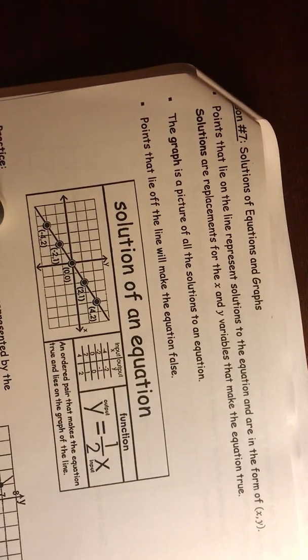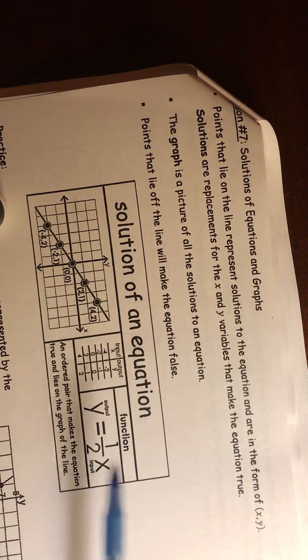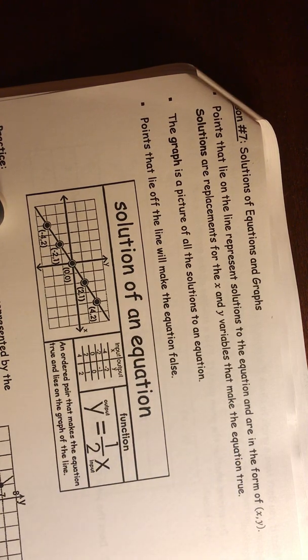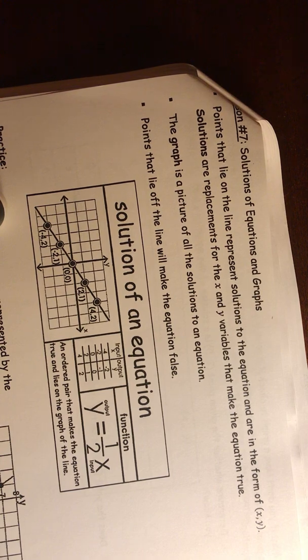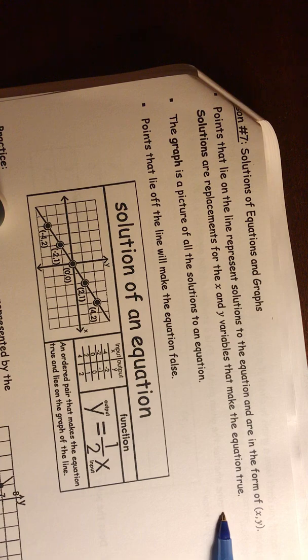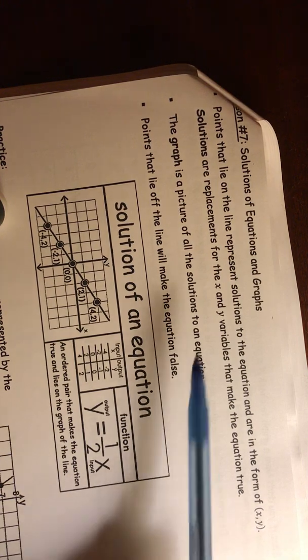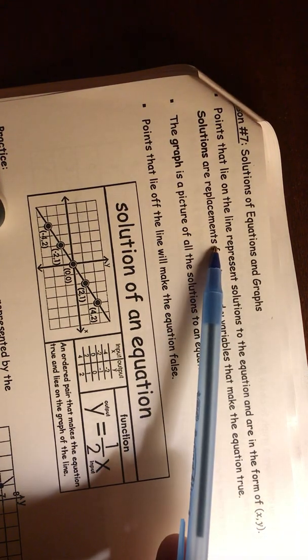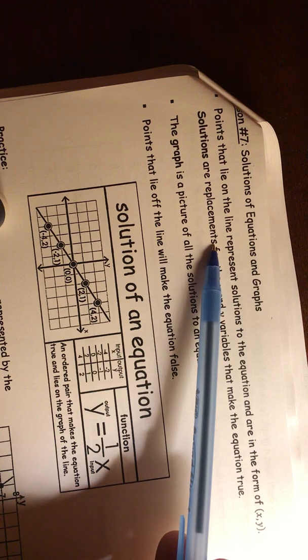So points that lie on the line represent solutions to the equation, and they are in the form of x comma y. So we talked about the ordered pairs. Solutions are replacements for the x and y variables that make the equation true. I'll explain what that means. And I don't really say replacements when I speak. I usually say it's a substitution.